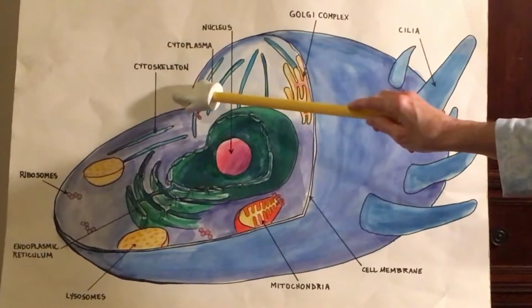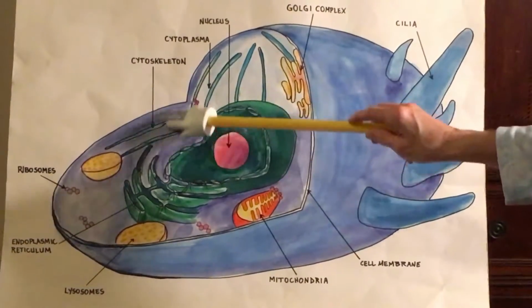Here's your cytoskeleton. The cytoskeleton, think of it as a picture frame. It gives the cell its shape.